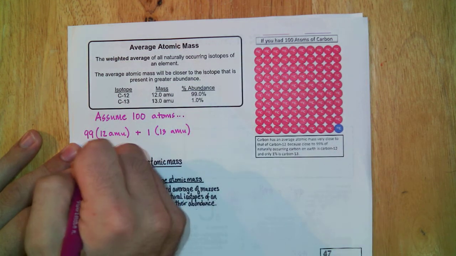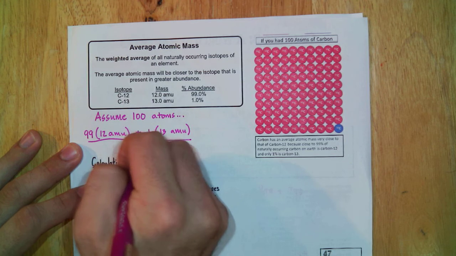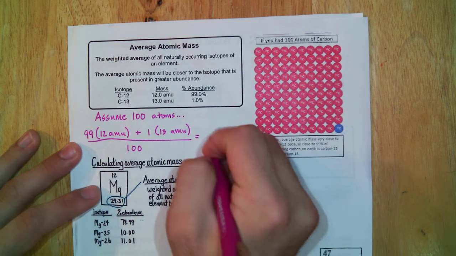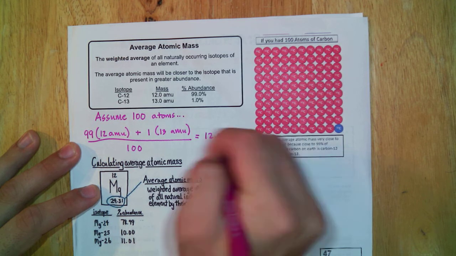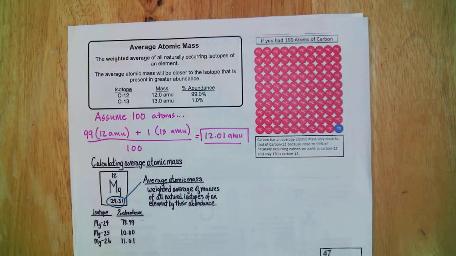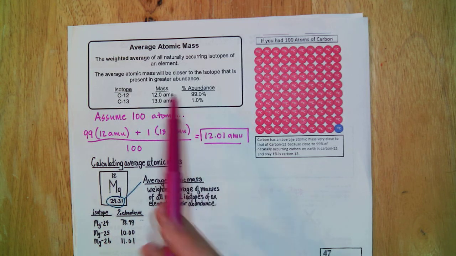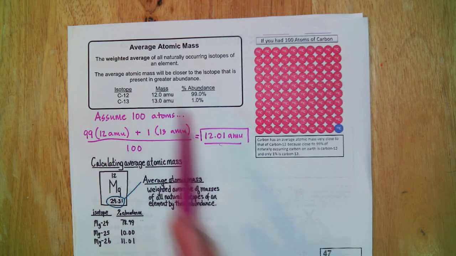That will give me the total mass of all 100 atoms, and then I want to divide by 100 to get my weighted average, and we get 12.01 AMU. Check the periodic table. It matches. It makes sense because most of the atoms are carbon-12, so this number should be close to carbon-12.